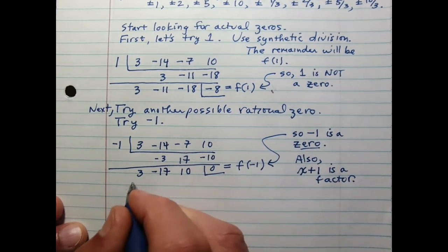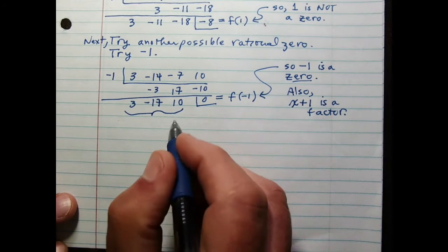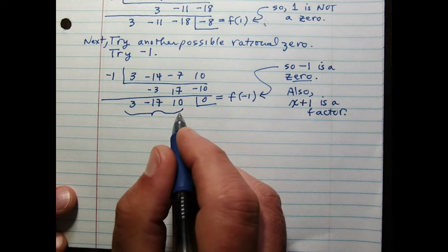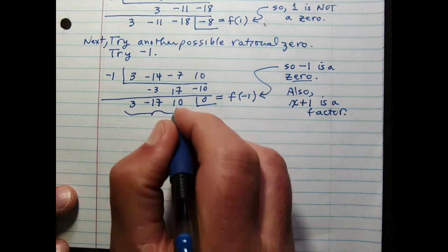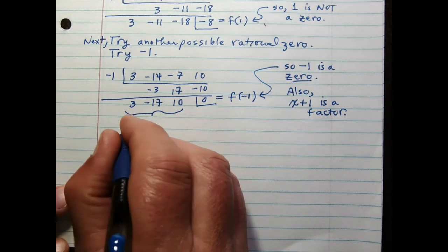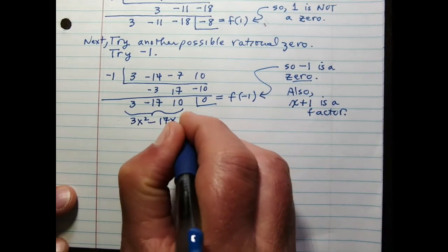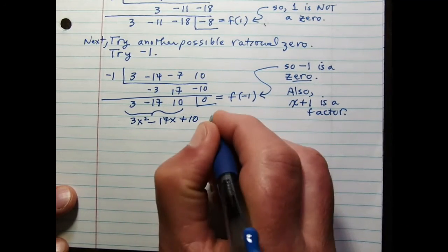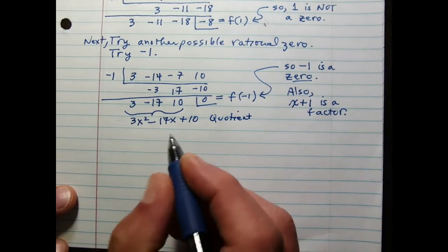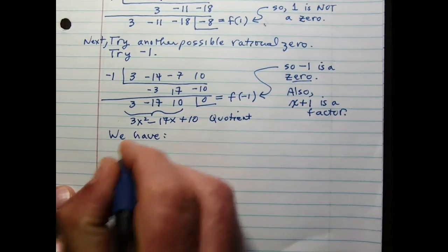And we can use the fact that we have the coefficients of the quotient here to write our original polynomial in factored form. Now, 10 is the constant term, so this stands for 3x squared minus 17x plus 10 as our quotient. And so what we have is as follows.